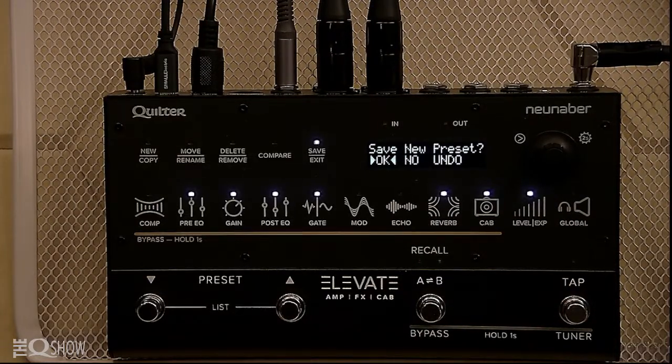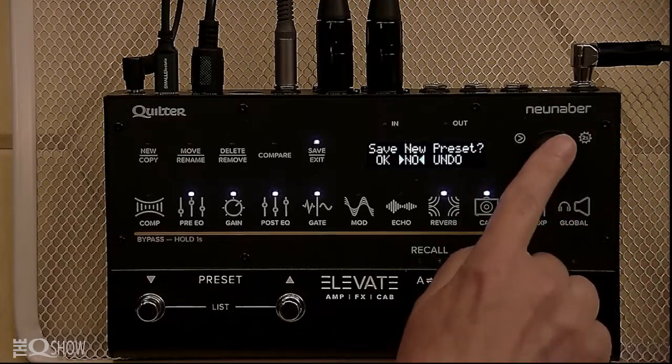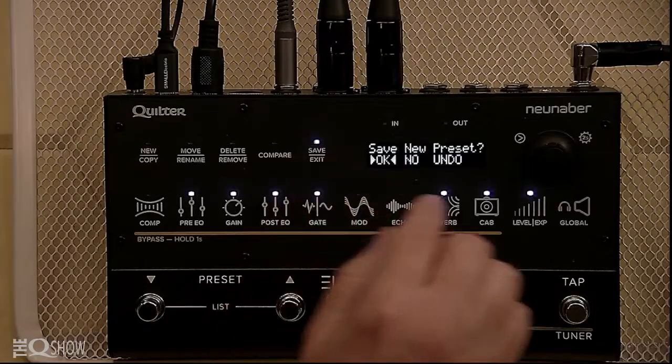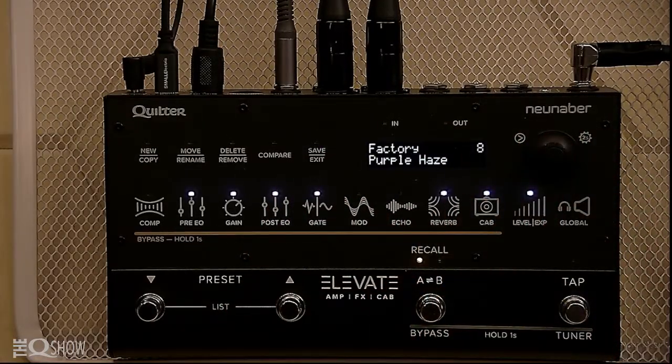So just to explain what's on this menu, we started with a factory preset here, and you can't override a factory preset. So it's going to ask you, do you want to save this as a new preset? And you have that option. You also have the option of doing nothing. No means just do nothing. It just takes you back, it exits out of the save menu and lets you keep working. Or undo will revert those changes back to whatever was saved before. In this case it's a factory preset, so it's just going to throw away your edits.